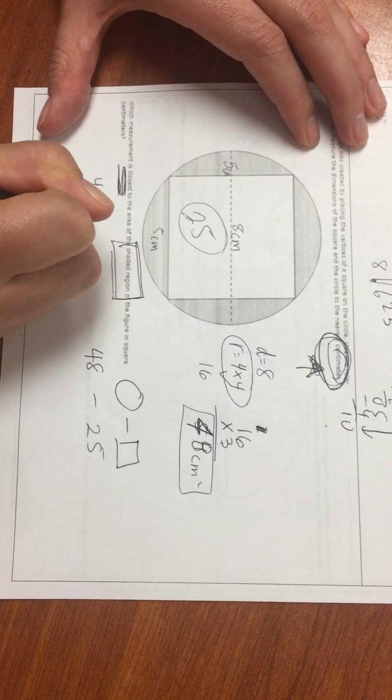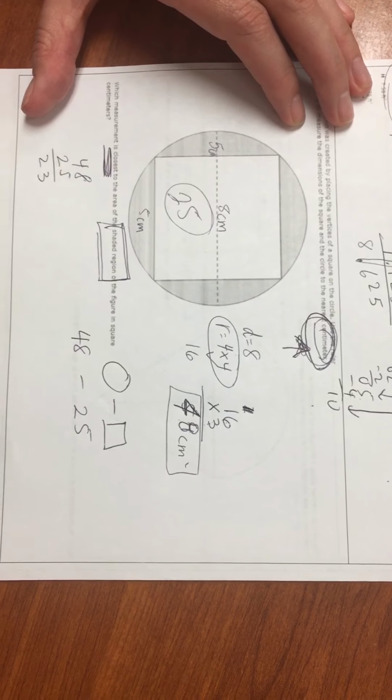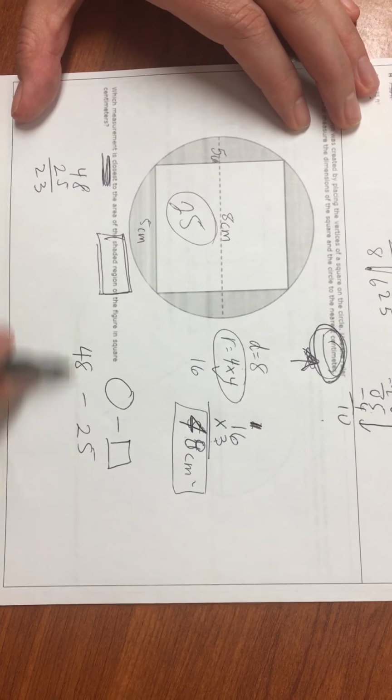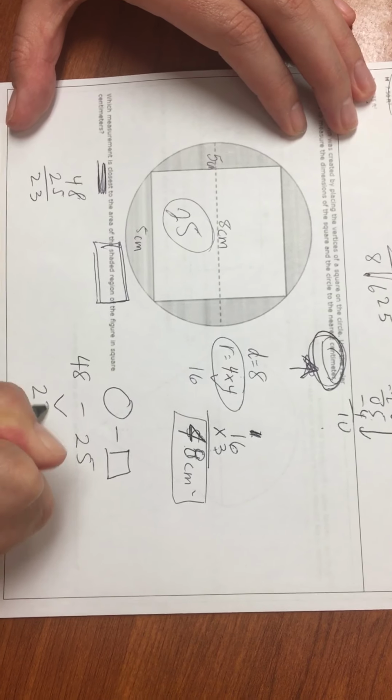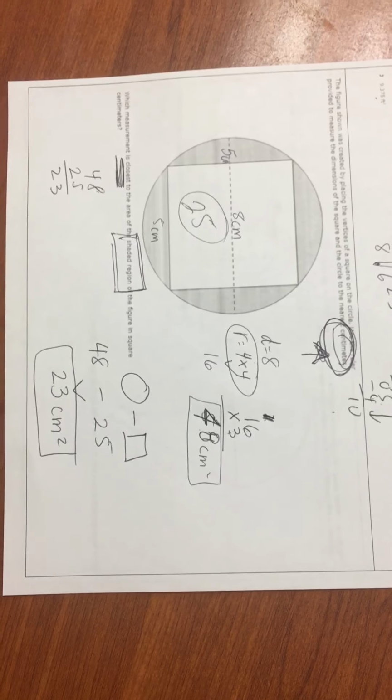Sometimes we accidentally add, and that will definitely be an answer choice, is the adding. So I get 23 after I take away the square, 23 square centimeters. All right, that concludes this lesson. Nice job, guys.